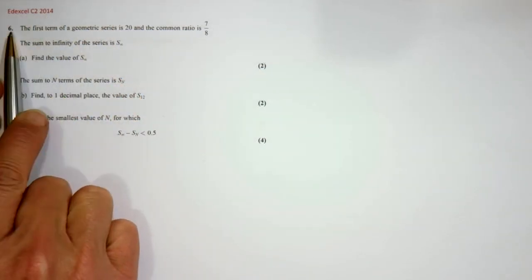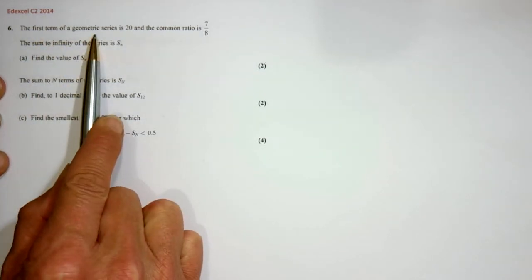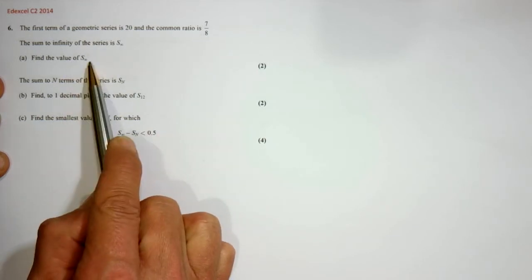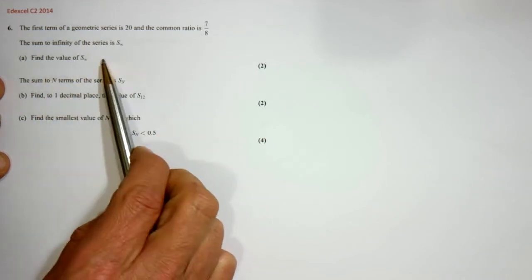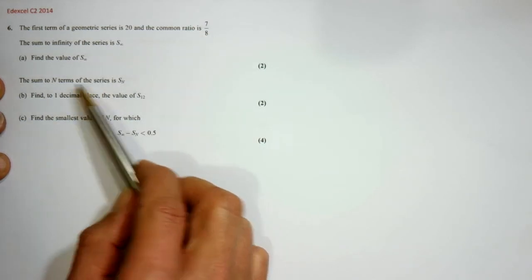Edexcel C2, 2014, question 6. First time of a geometric series, so it could be a GP question. We're given A and R. Find the value of the infinite sum. And we can do that because R has a value less than 1 and bigger than minus 1.